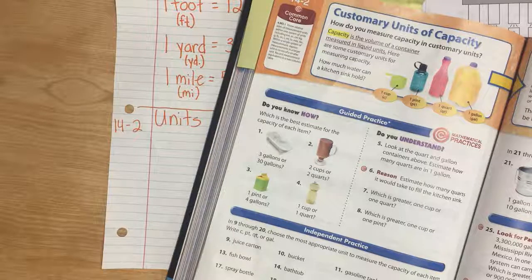Now picture pouring that into your bathtub. How shallow will your tub be? If you pour that in, it's not even coming up very far. 3 of those will come to maybe the top of your foot. It's weird to think of it that way.